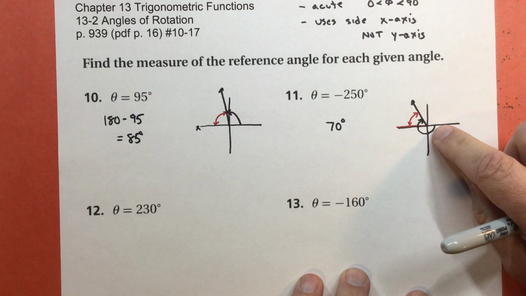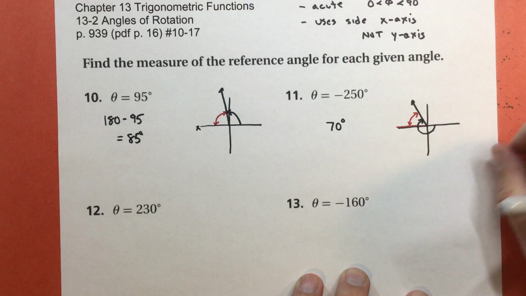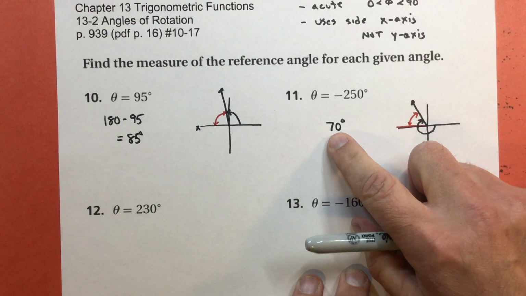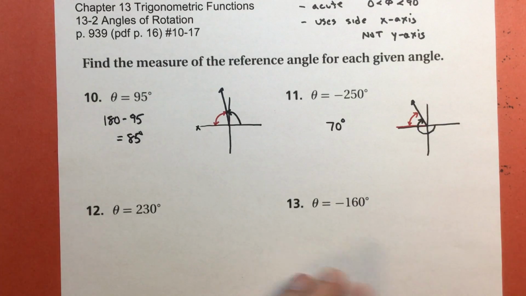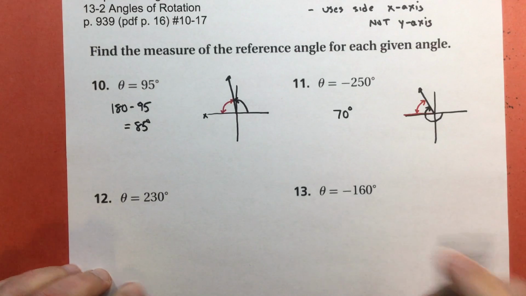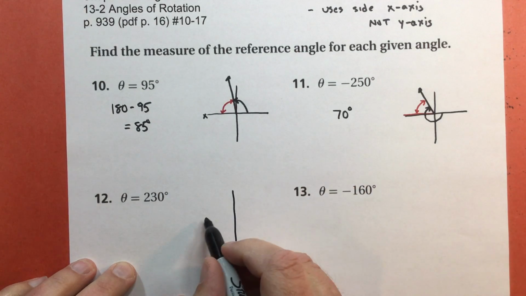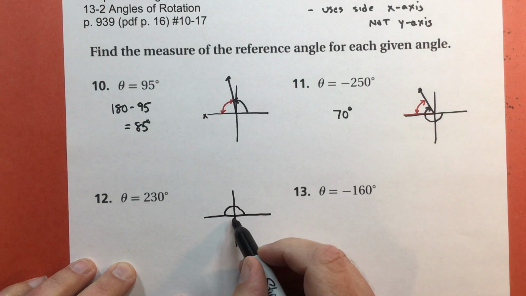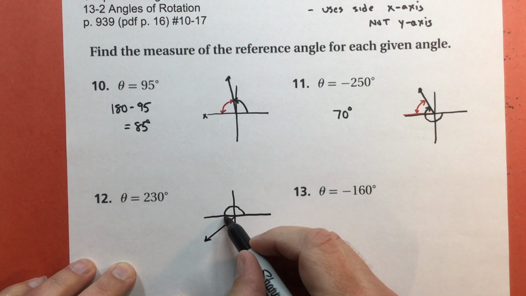So if I think I went 250 degrees, that means I went 70 degrees past the 180. That's all. 230. So here's 90, 180, and 230 is going to be somewhere right here.